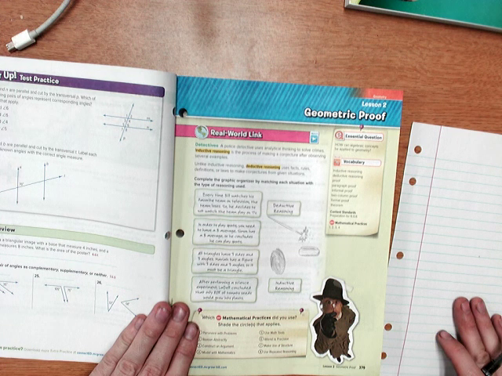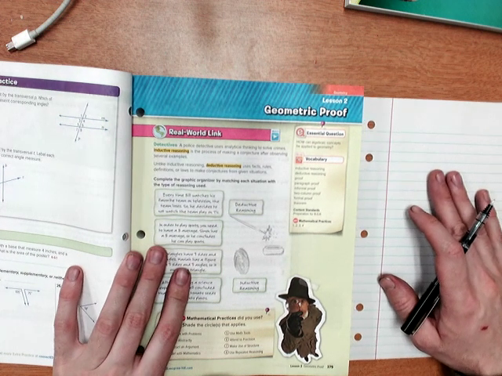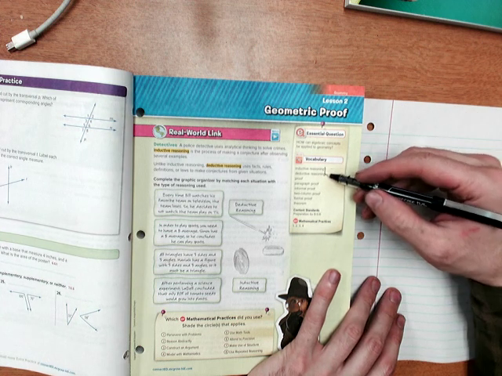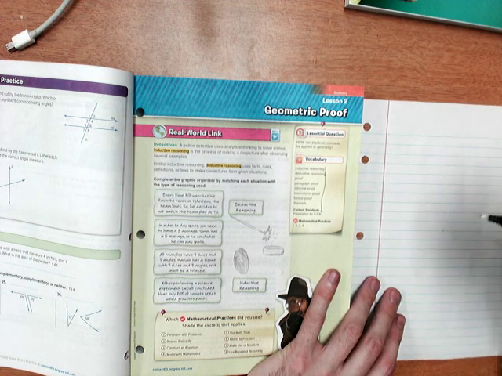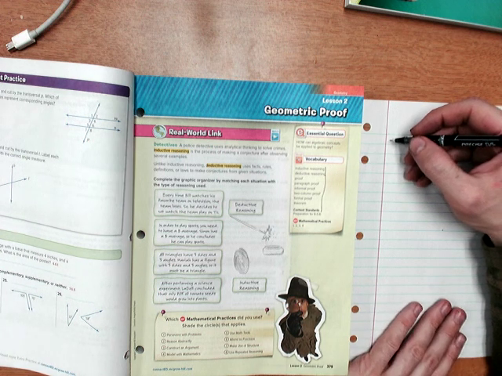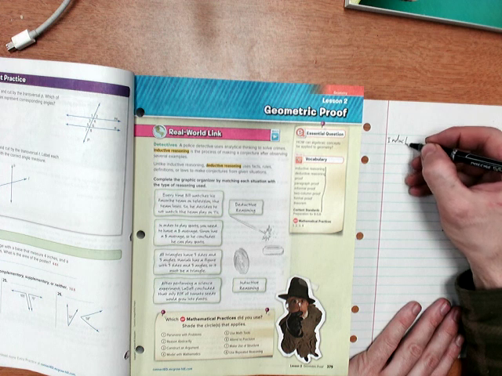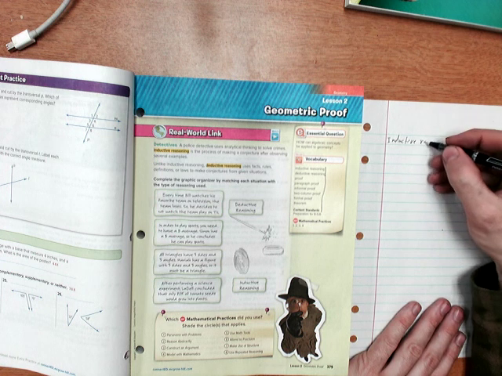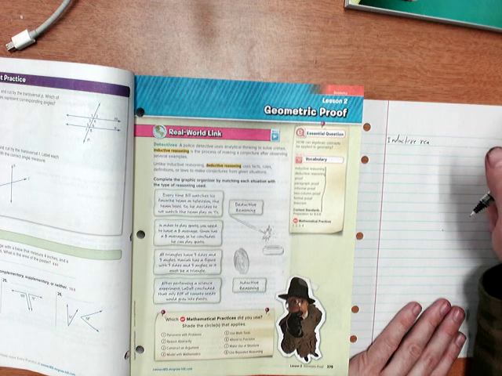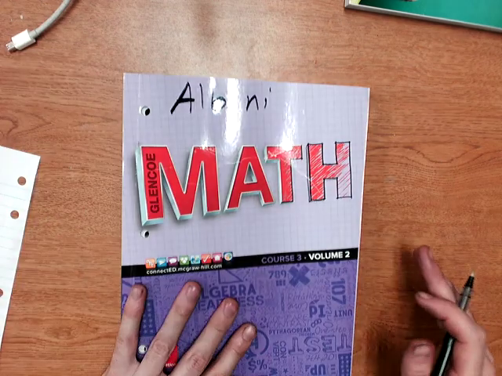Okay, Lesson 2, geometric proof. We have a bunch of vocabulary again. Inductive reasoning. You know what? I'm going to finish this lesson for you guys later because you guys are almost here.